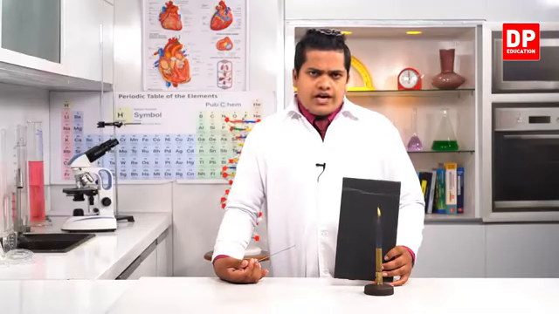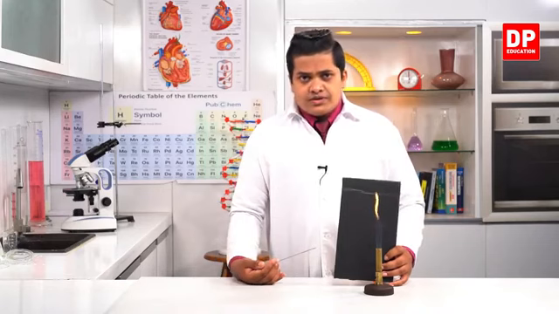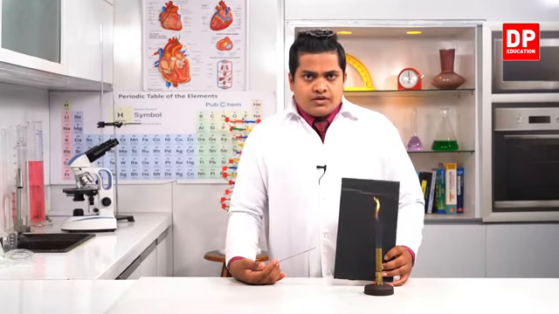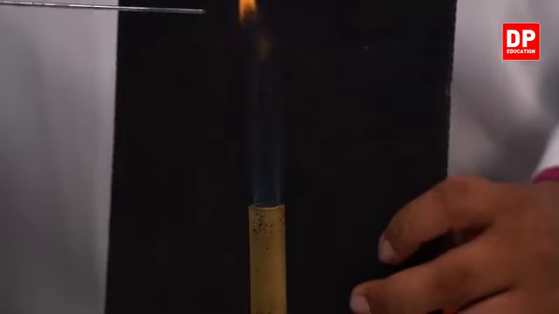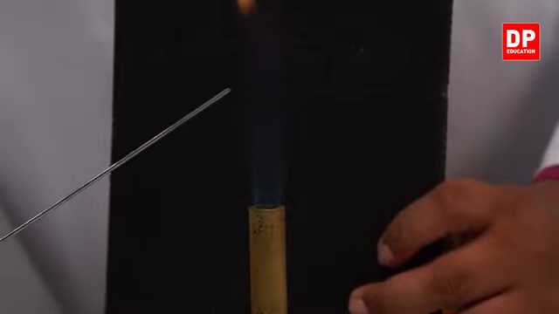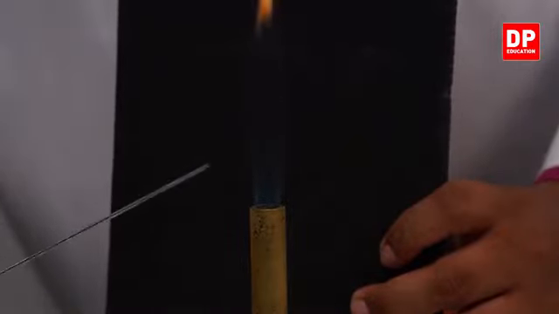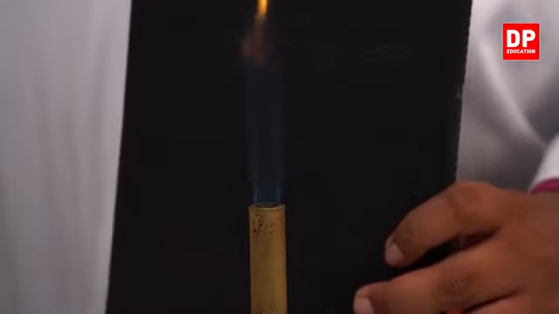Unlike the candle flame, the Bunsen flame is up to 99% blue in color. Here you can observe a small bit of yellow color at the end of the Bunsen flame, but most of the areas are blue. So at the outermost zone, you can observe the invisible zone.